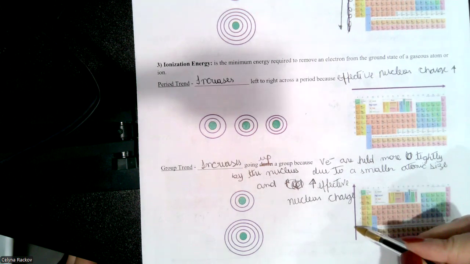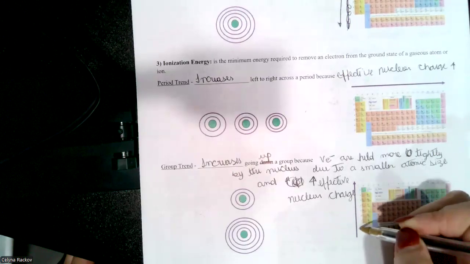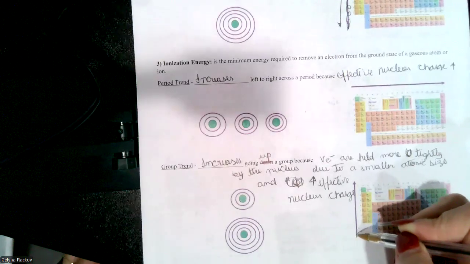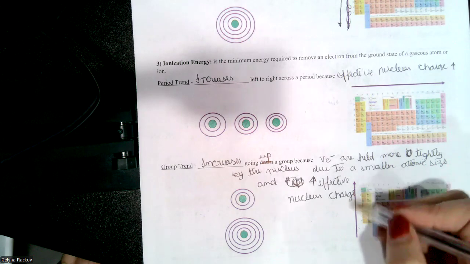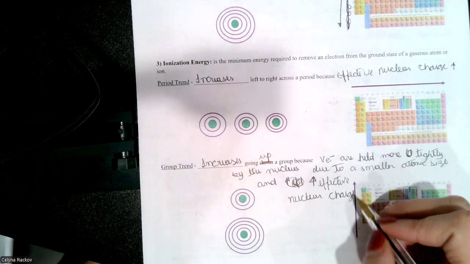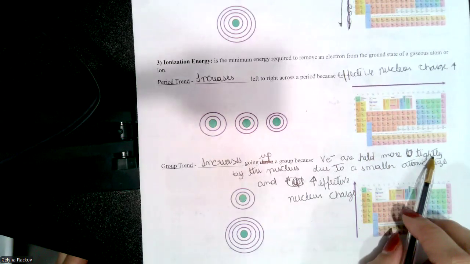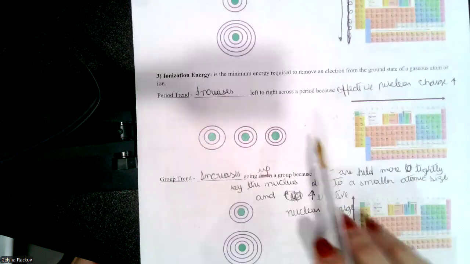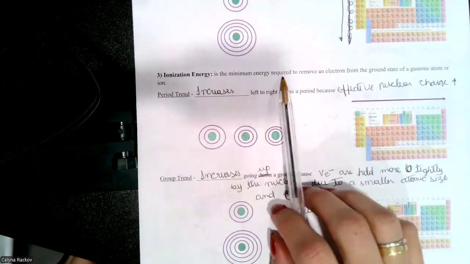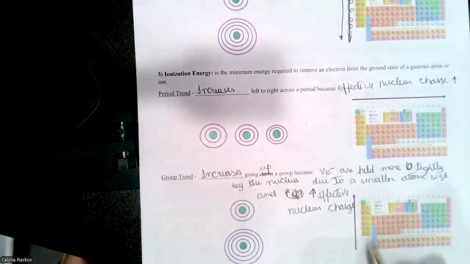The atomic size increases from top to bottom, which means from bottom to top the atomic size decreases. If the atoms are smaller, the electrons are held more tightly, so it's harder to remove the electron. That means we need more energy to remove this electron going up.